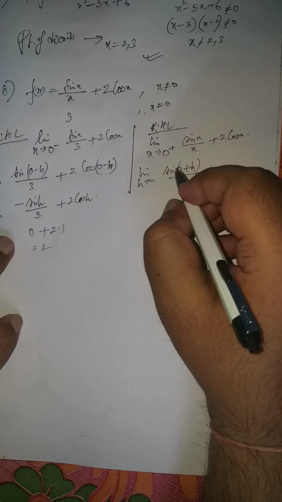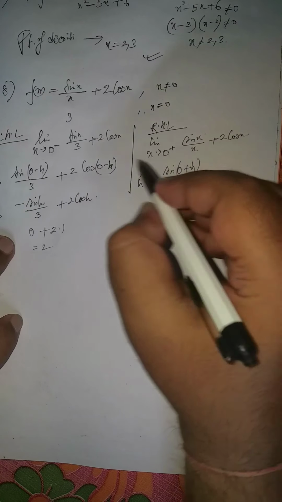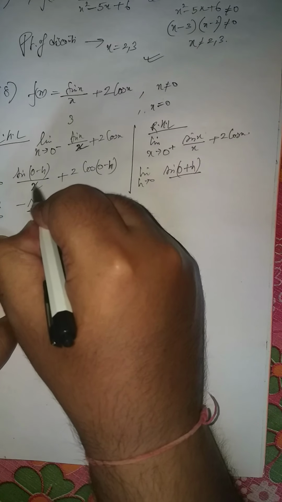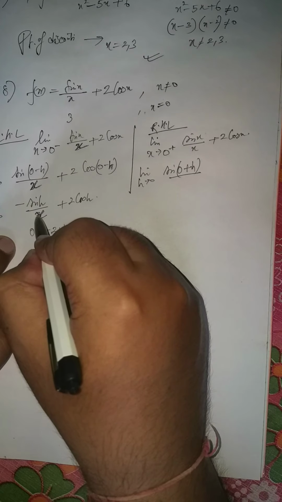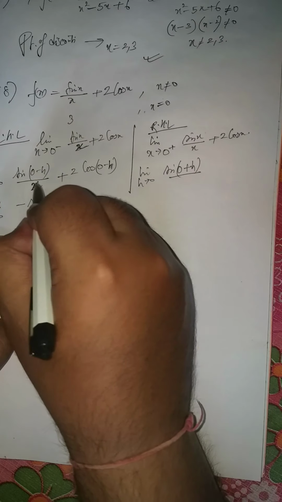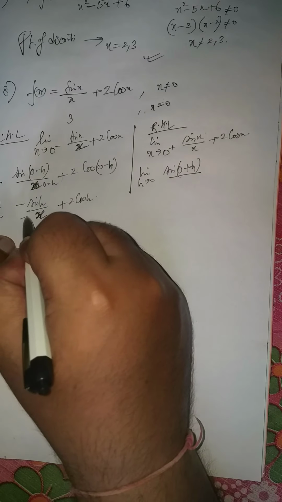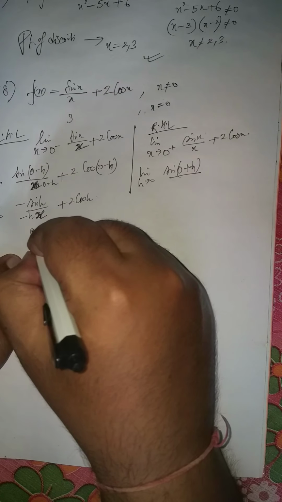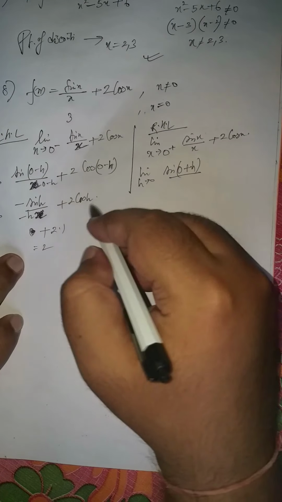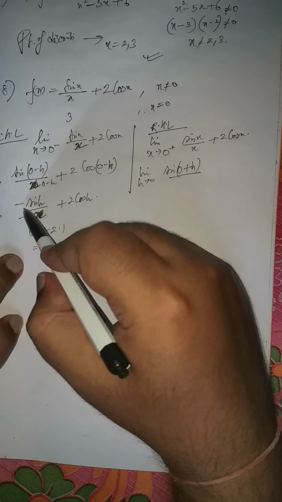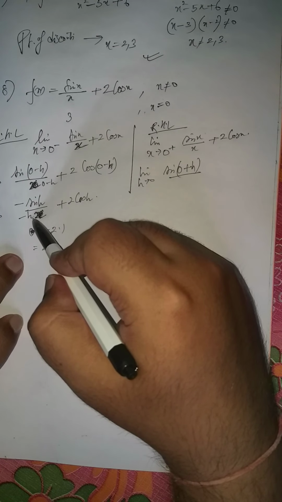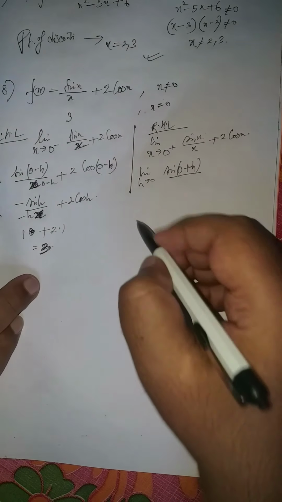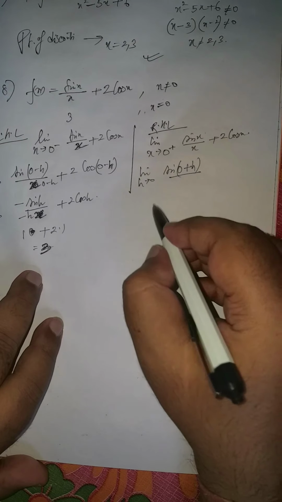Right hand limit, x tends to 0, sine of, again replace x by 0 plus h. Oh, sorry, the denominator is x here, that is 0 plus h. Left side, 0 minus h, again minus h, minus minus cancels. Limit x tends to 0, sin h by h is what? 1. So 1 plus 2 is 3. Sorry, the left hand limit is 3.